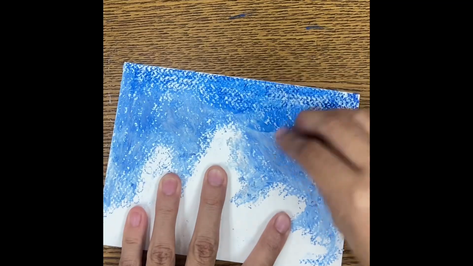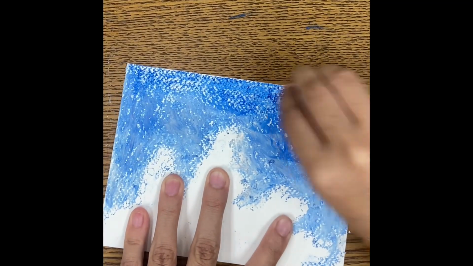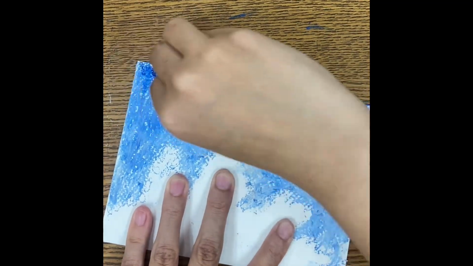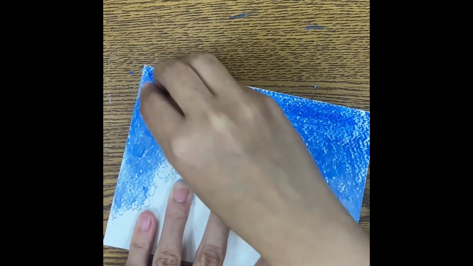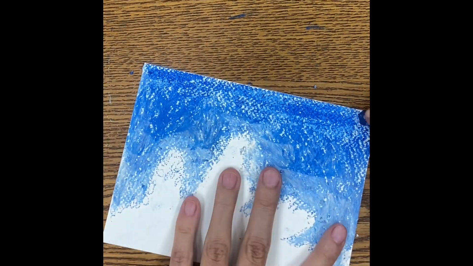Once you have enough of that light blue in the picture, you're going to want to go back in with that dark blue toward the top. Same swirly motions, and you want to blend it in with that light blue and just make it a bit darker and more opaque.